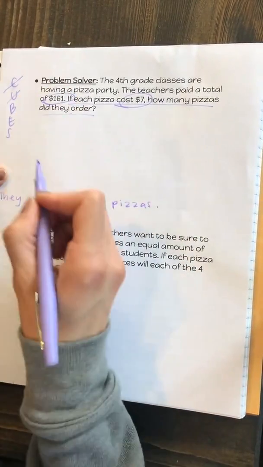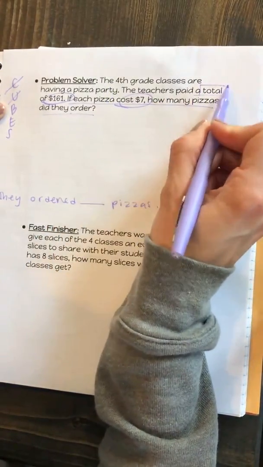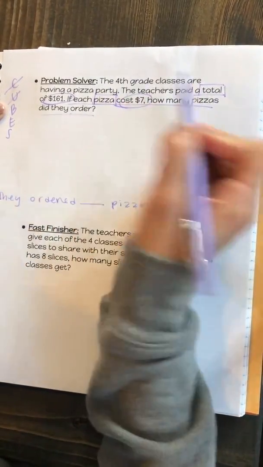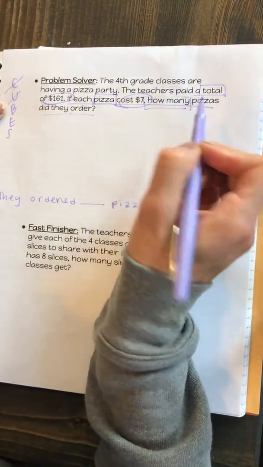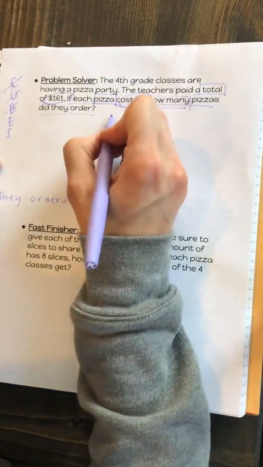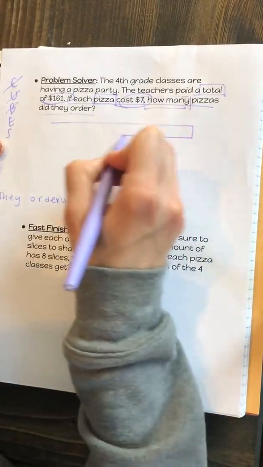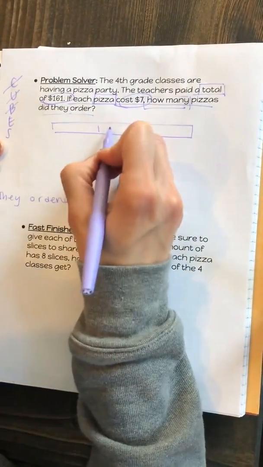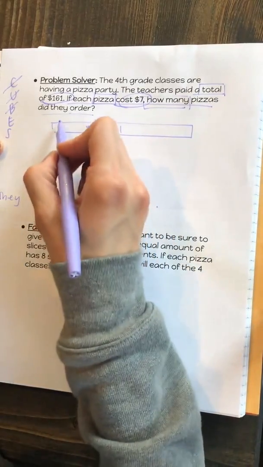Okay, done. Box keywords. A total of, we have pizzas, and how many, okay? And now evaluate and draw. So basically, imagine that we have $161, okay, all together.